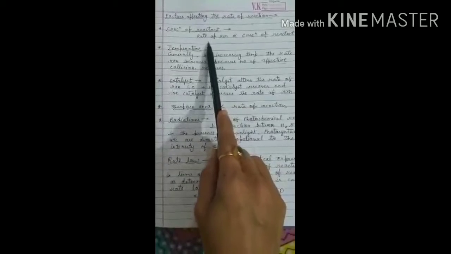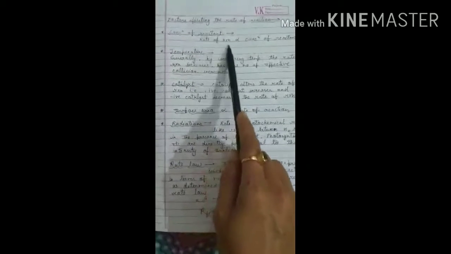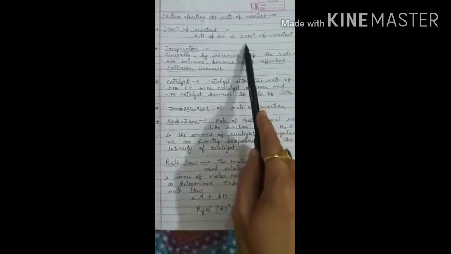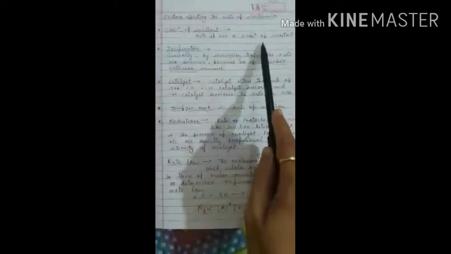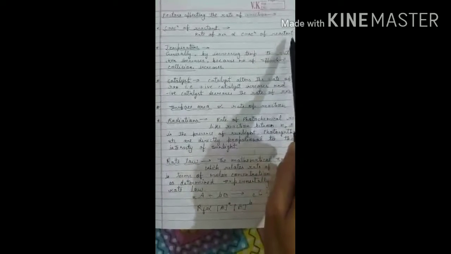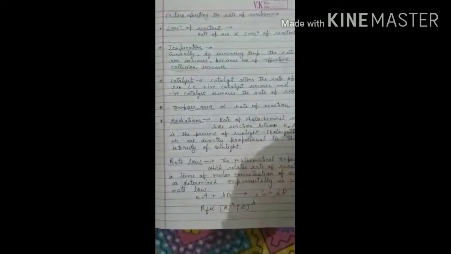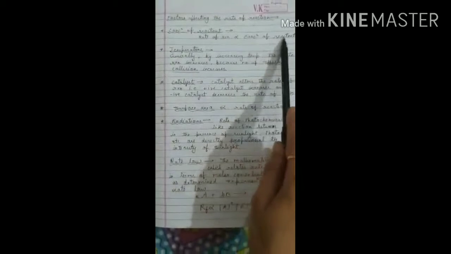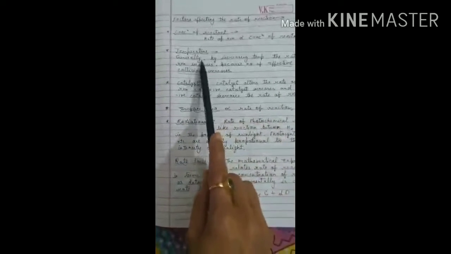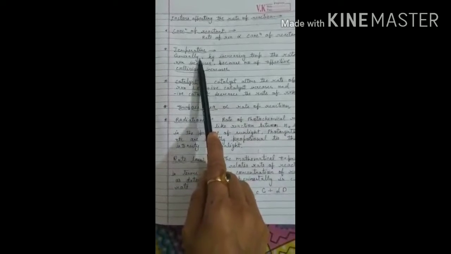Here I have written in a very simple format: rate of reaction is directly proportional to concentration of reactant. I mean to say, if we use a large amount of reactant, then it favors more product formation. So it is directly proportional to concentration of reactant. Now the second factor is temperature.